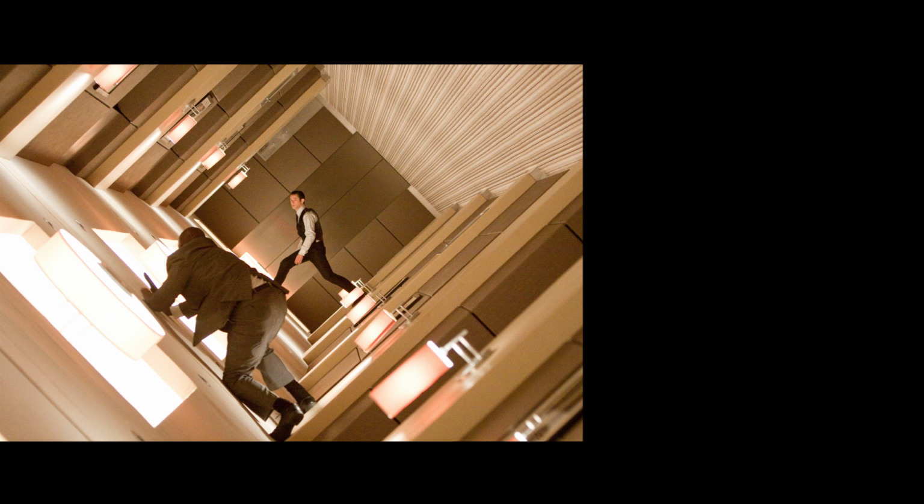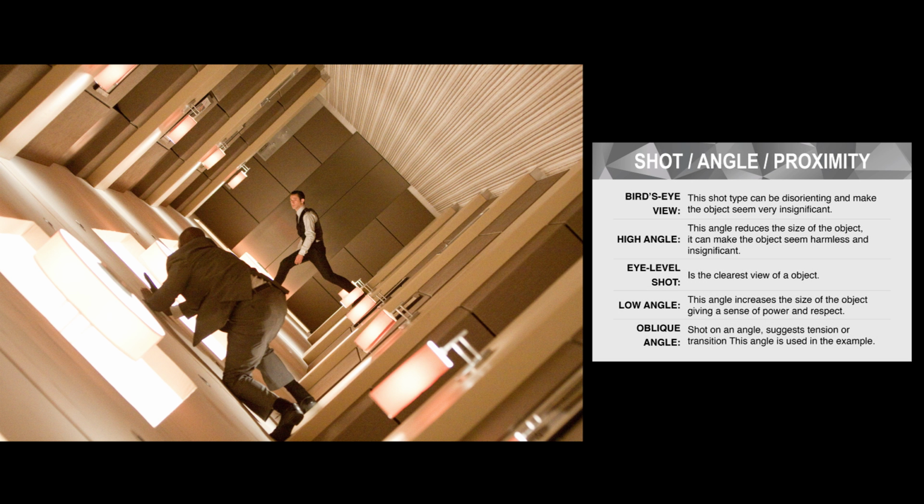All right, the next element, guys, is shot angle. What we're looking at here is 5 different angles. So we've got the bird's eye view, which is kind of that top-down film from a helicopter or a drone, something along those lines. We've got the high angle, where the camera's maybe on a ladder or you're standing on a chair or something like that to get that angle looking down.